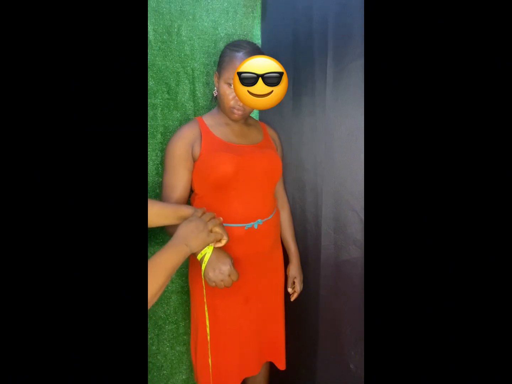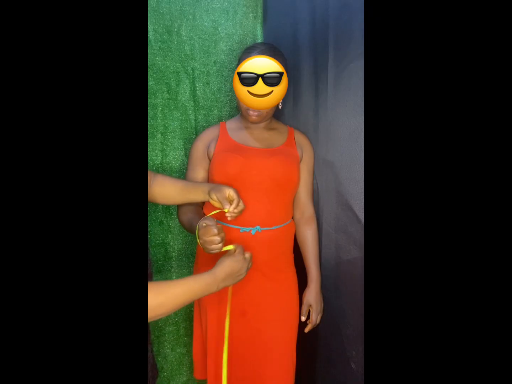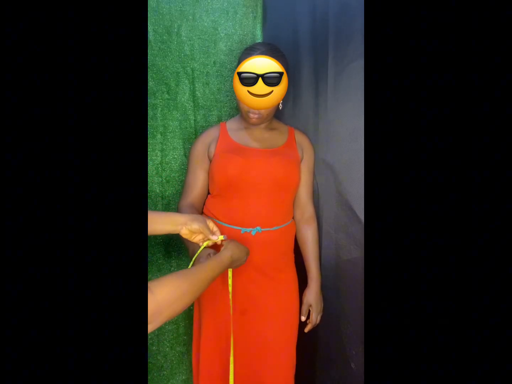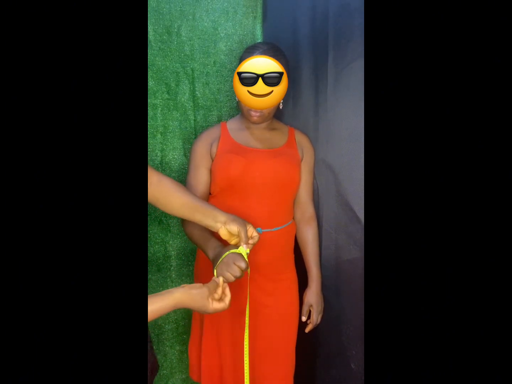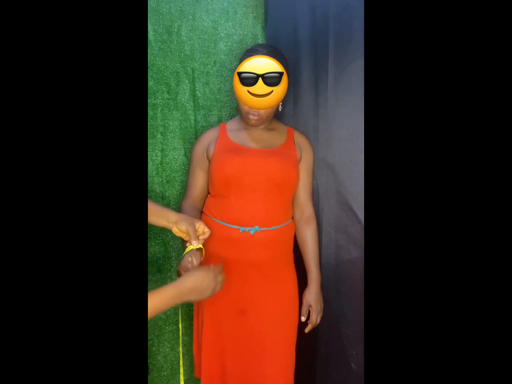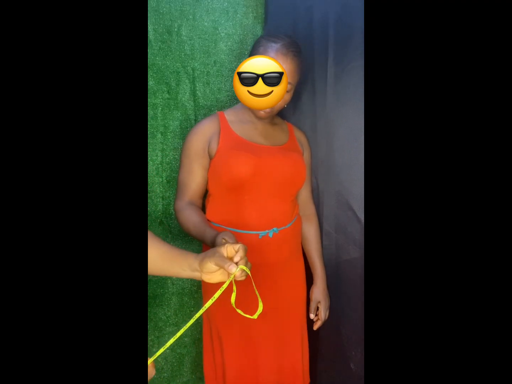But if it's just a normal long sleeve that has no opening, you have to come here and measure her wrist, make a fist. You ask your client to make a fist, then you measure round, so that your client will be able to pull their shirt. For any measurement you are taking, remember that your client should be able to pull that shirt from her hand. So here we have 11 for her fist, her wrist measurement.